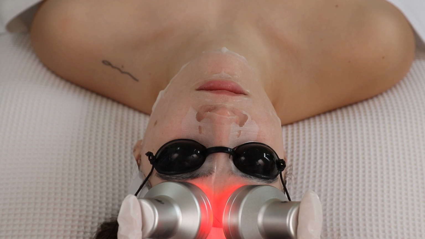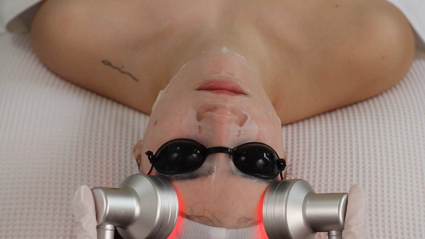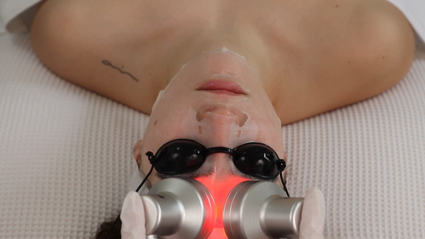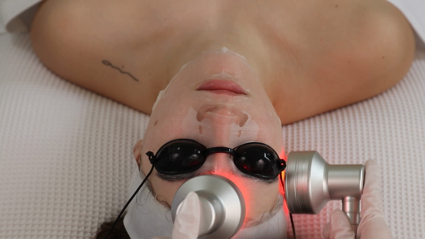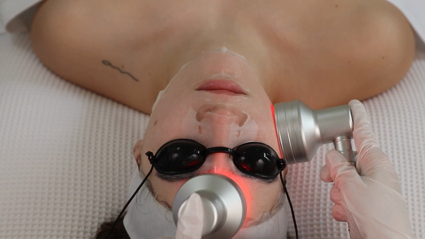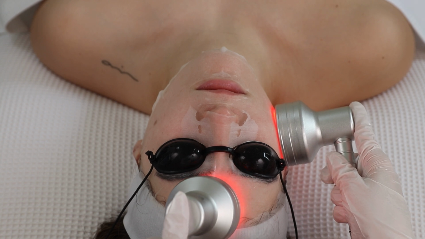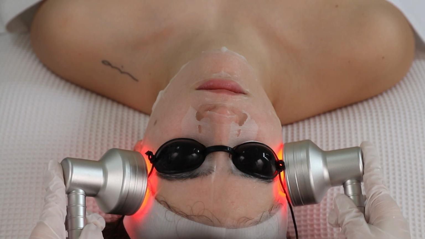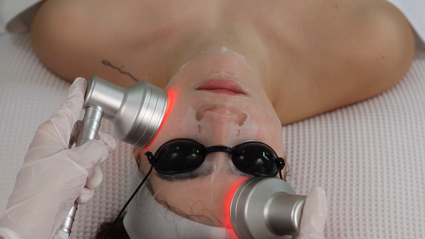Gently move your way up towards the forehead and the temples. For this client, we chose the red LED light as it's anti-aging and stimulates the production of collagen and elastin. You can also place each probe directly onto the skin and stay in one place for 30 seconds, allowing the light to actually penetrate into the skin.